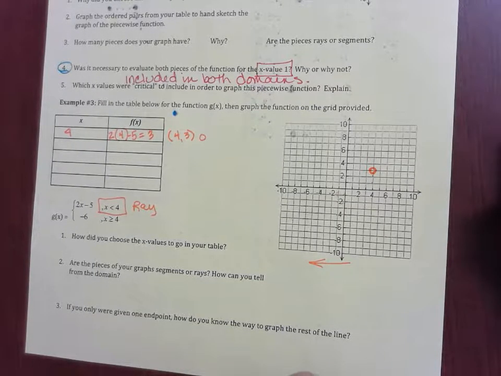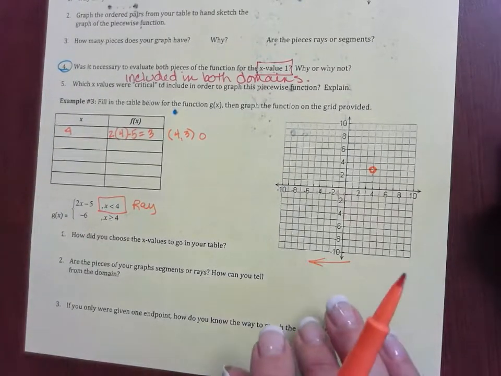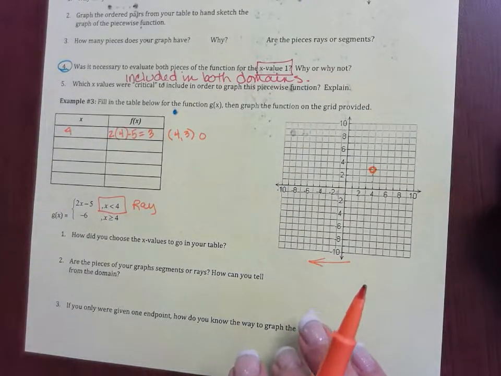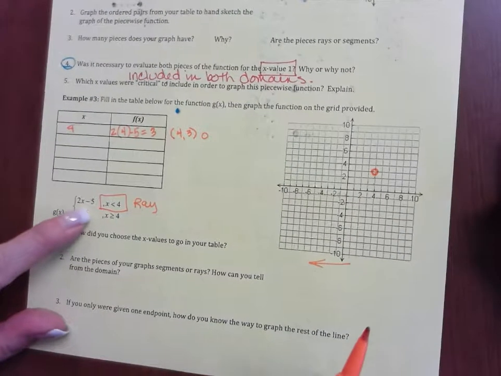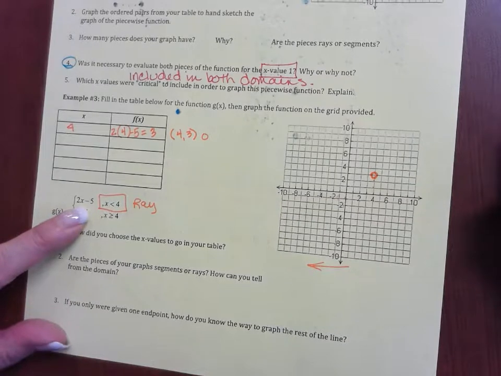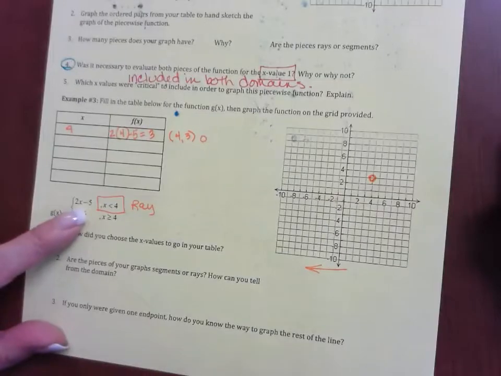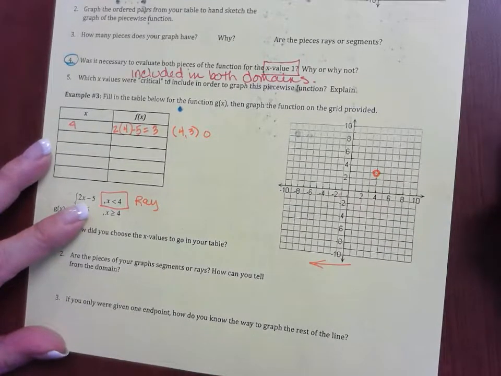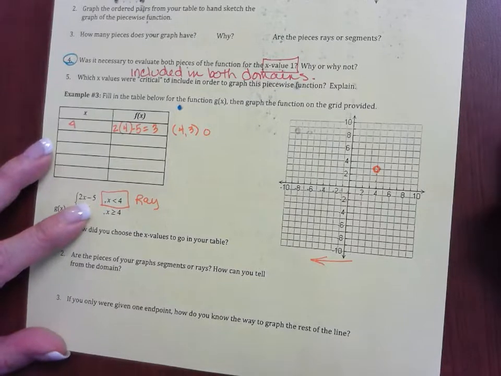So 2 ways you could think about it. Let's put in, pick a number less than 4. Come on, give me a number less than 4. That's going to be on my graph. A little further away from 4 than 3. 1?